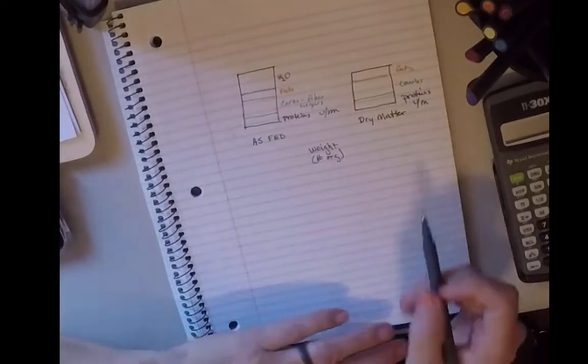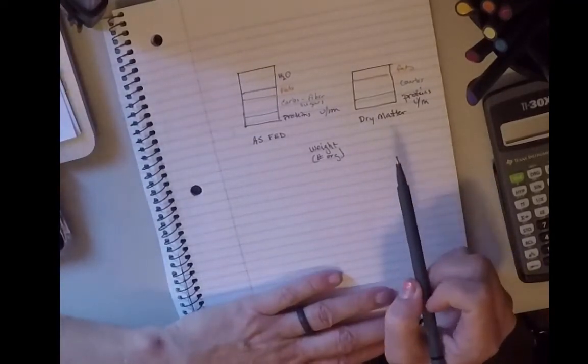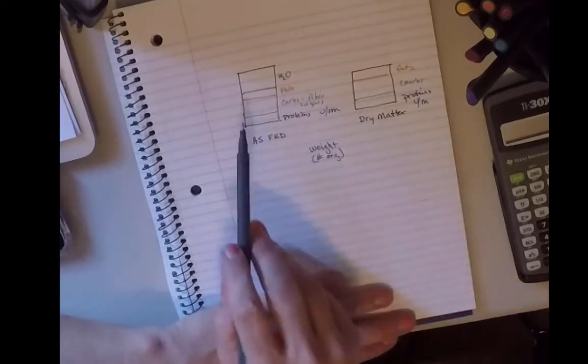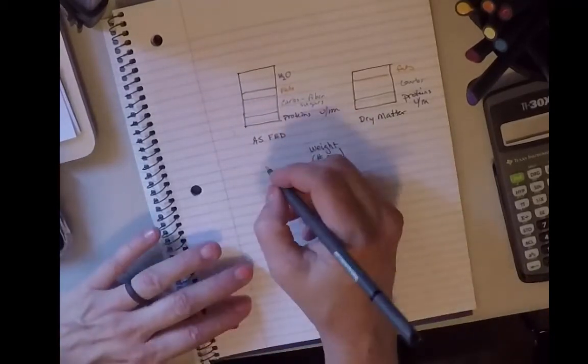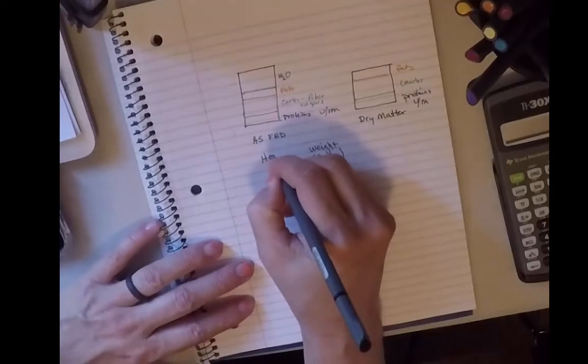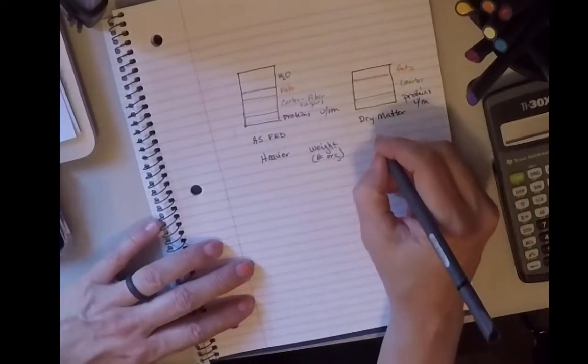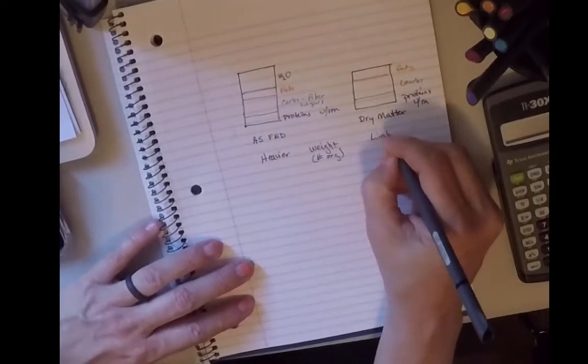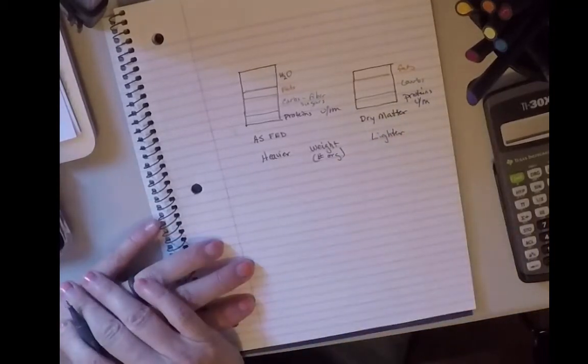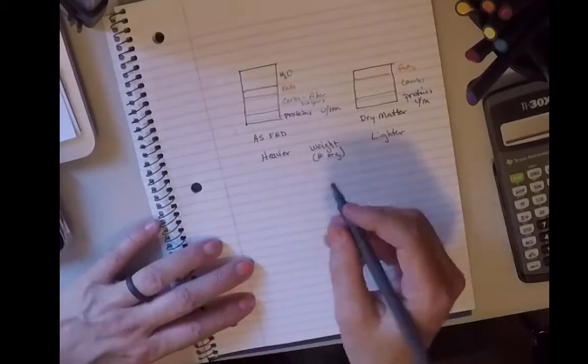When we look at these two, which one is heavier? It's probably going to be the one that has the water in it. So as fed is always heavier weight, and dry matter will be lighter, because we've pulled the water out, so we've pulled out some weight.